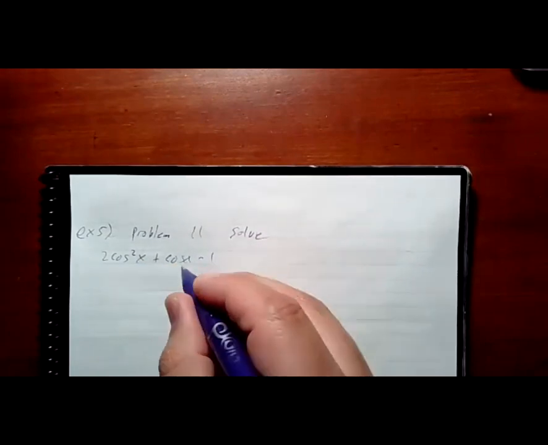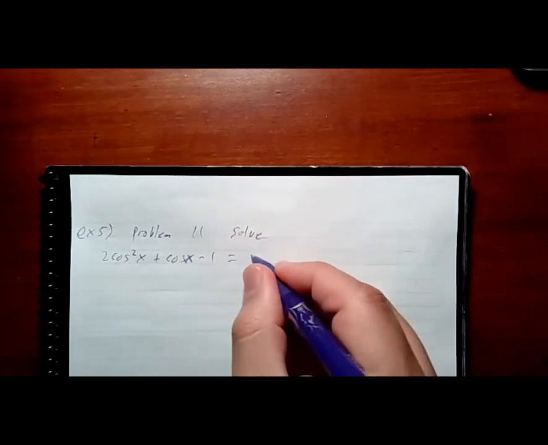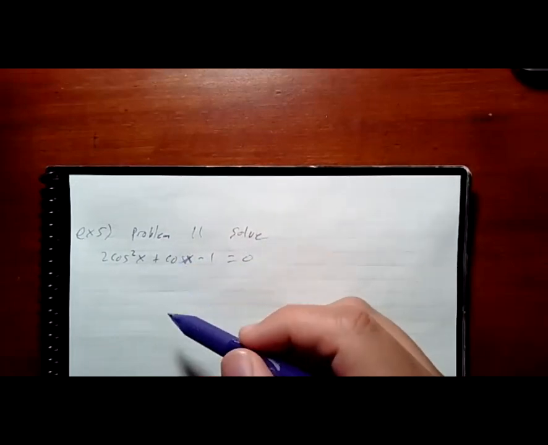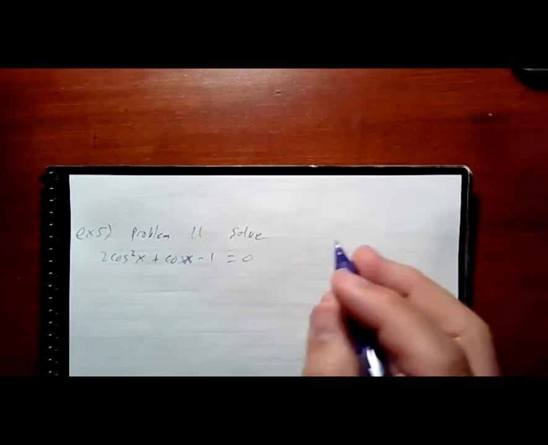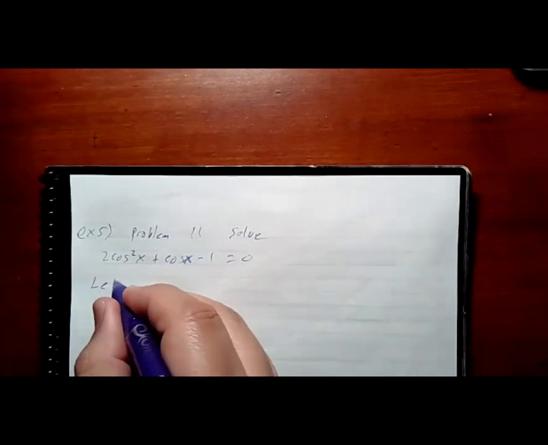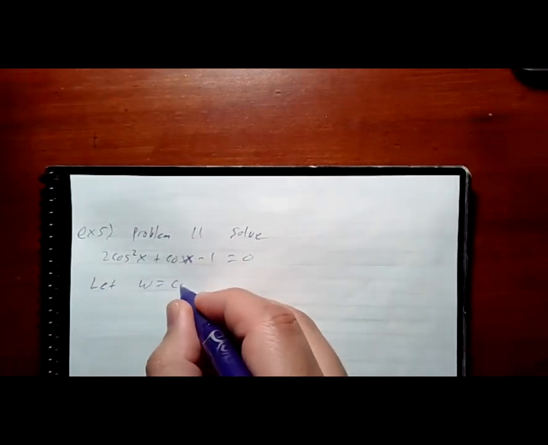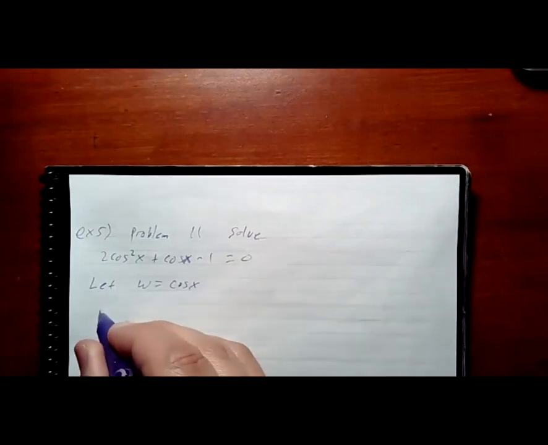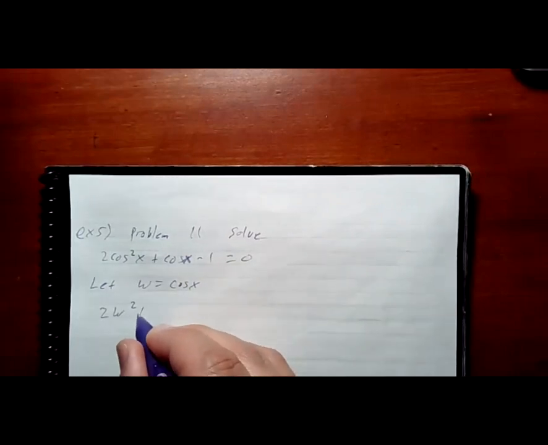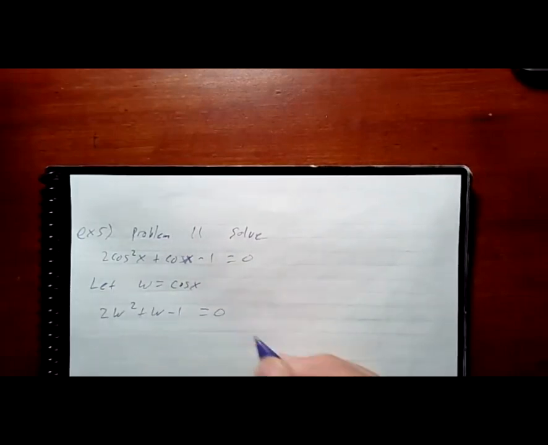Now, if it helps you, you can do a substitution just so it makes more sense in your head. You could say let W equal cosine X, because you've solved things like this before, right?